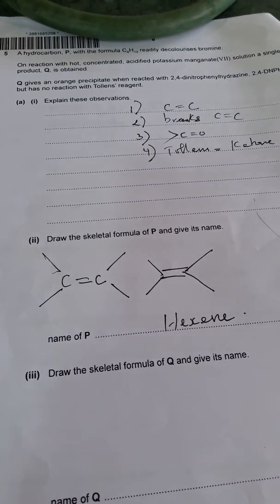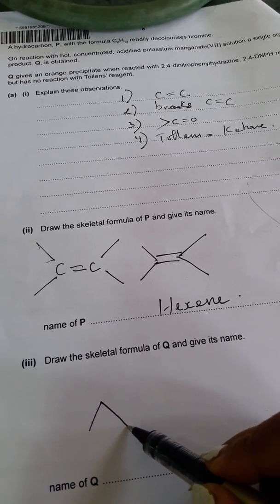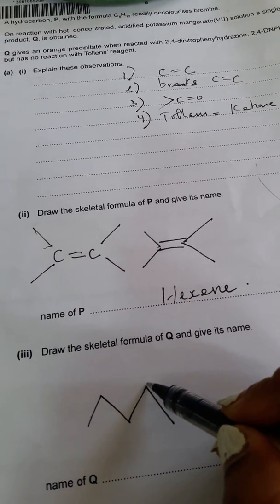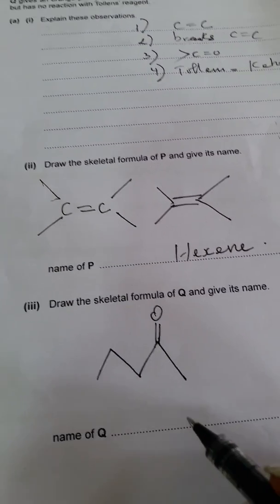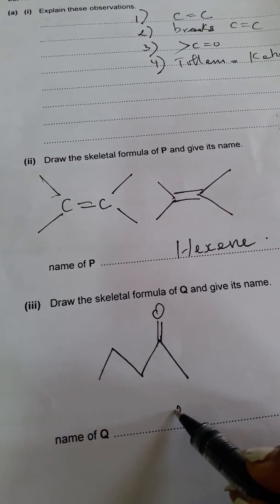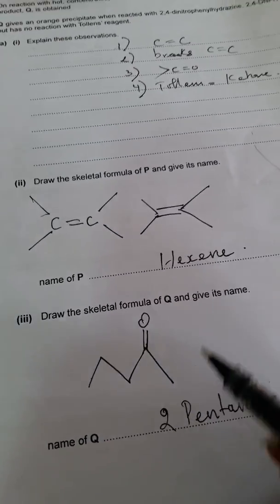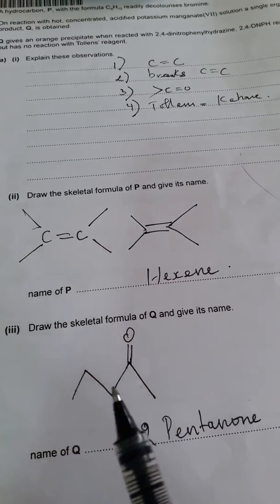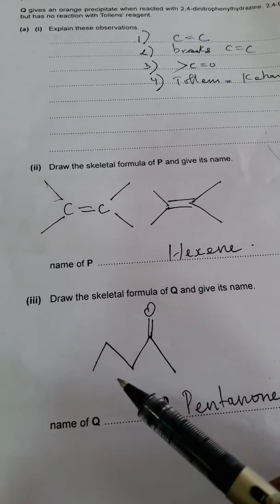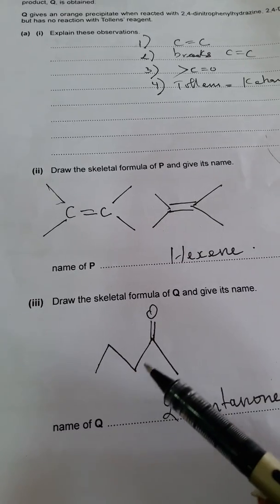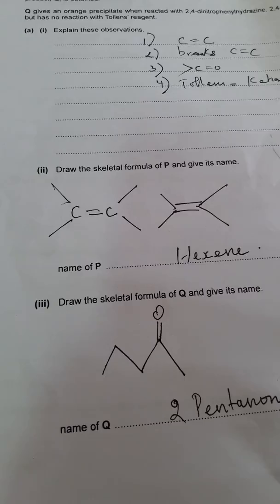So now the 5 carbon atoms. So you can draw it like this. 4, 5 carbon atoms with double bond O. So a ketone, 2-pentanone, right? Or pentan-2-one. So 2-pentanone or 3-pentanone, like that. You can change the position, okay? But they have asked only one structure, so you have given this. So 1, 2, 3, 4, 5 carbon atoms, double bond O, pentanone, okay?